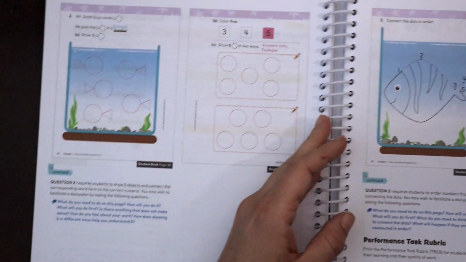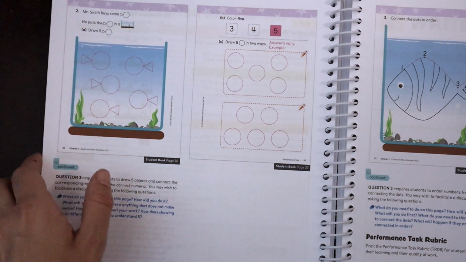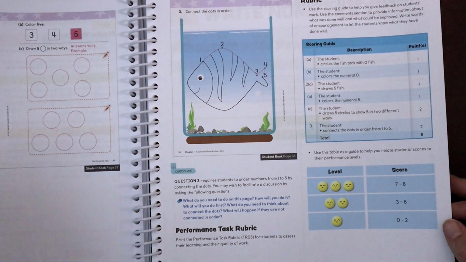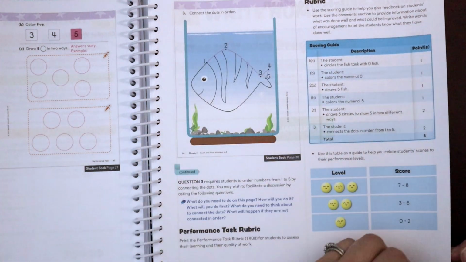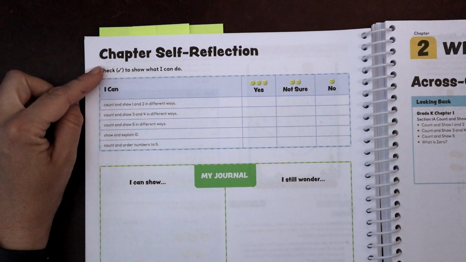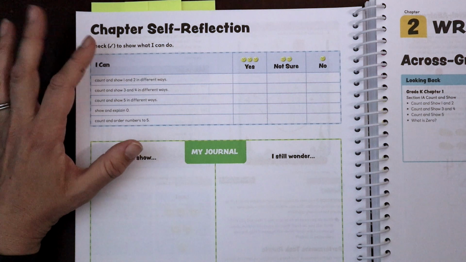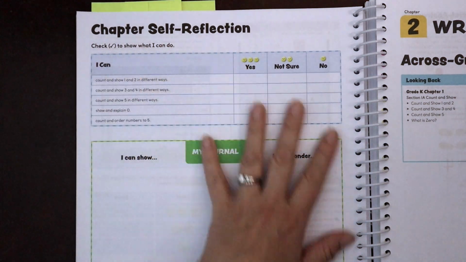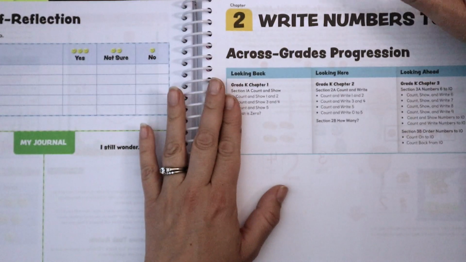So right now it's showing you the student pages and a little bit of background about the questions and what you can be asking. And then a rubric. The rubrics, they have one for you for scoring, and they have a rubric for the children, which I really like. Again, this is kind of checking our work and thinking about our math and bringing in this whole idea of math mindset. And then we move into the next chapter.